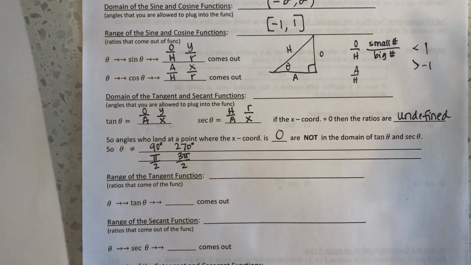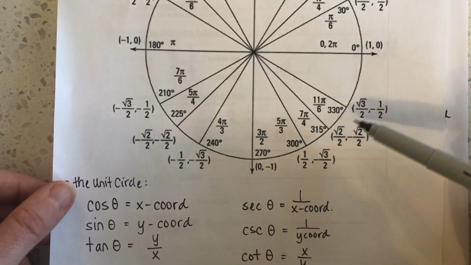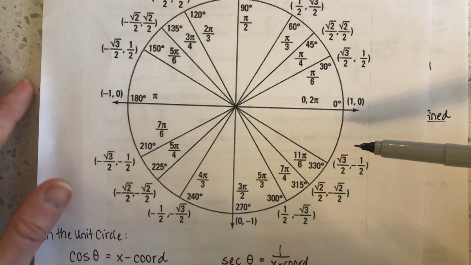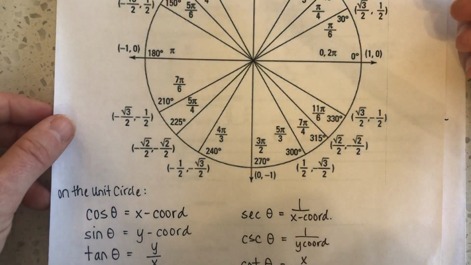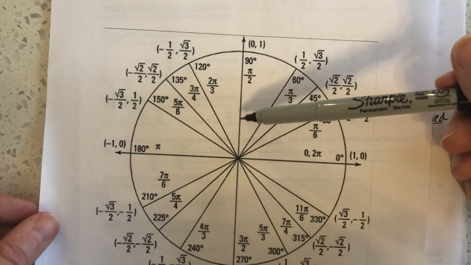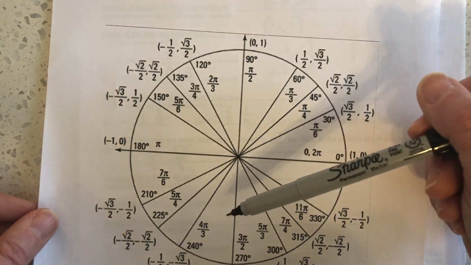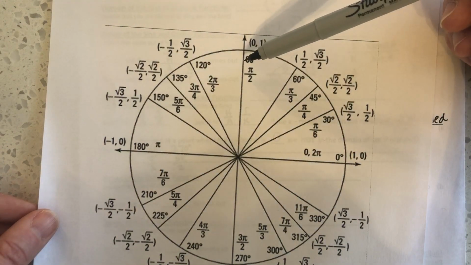Okay, let's keep going. So x-coordinates of 0, no, no, no, no. So we've made one rotation. So now all the angles that land in the same spot as 90 and 270 are also going to have an x-coordinate of 0, which means those are angles that you're not allowed to plug in. And I can even go this way. -90 is bad. -270 is bad.